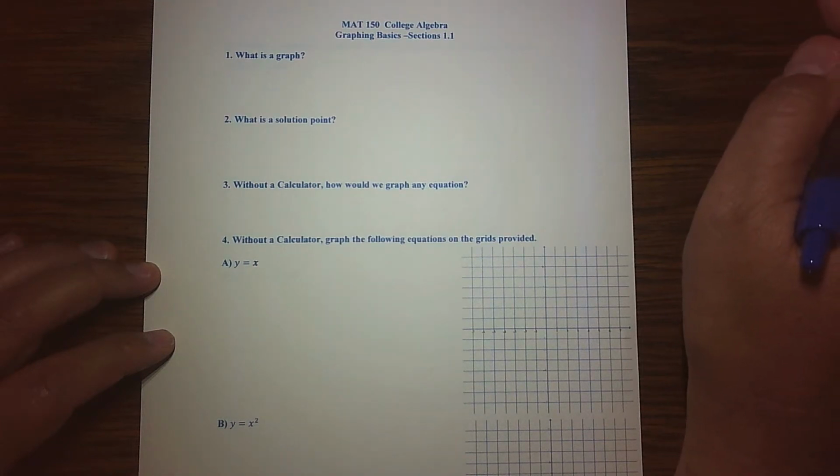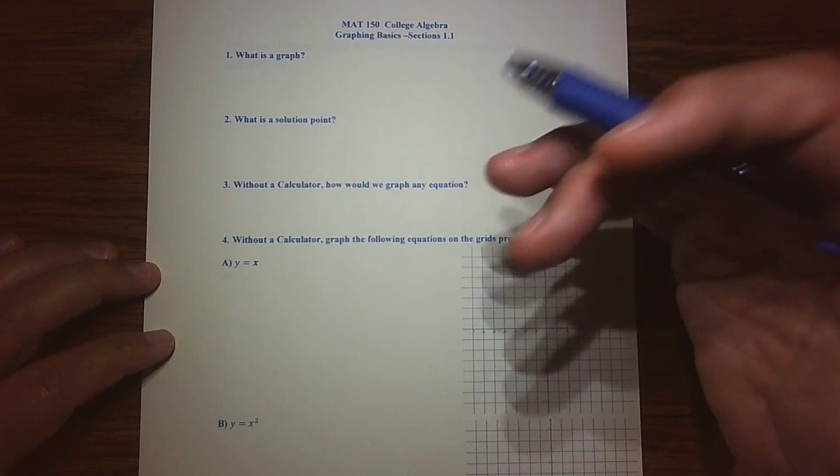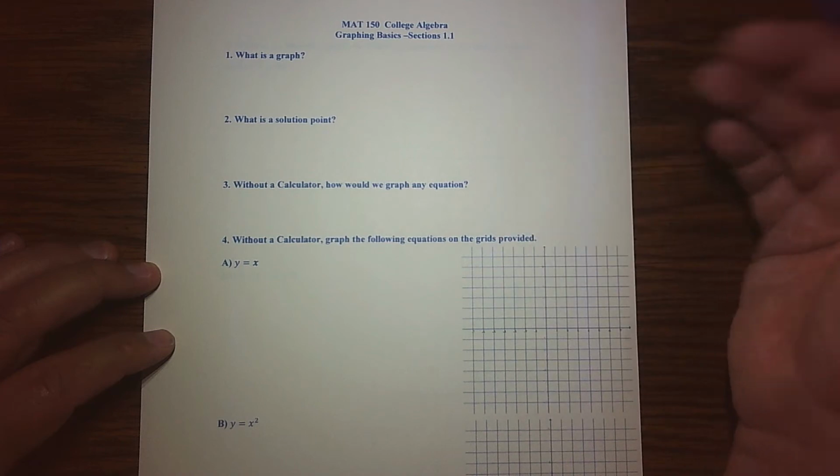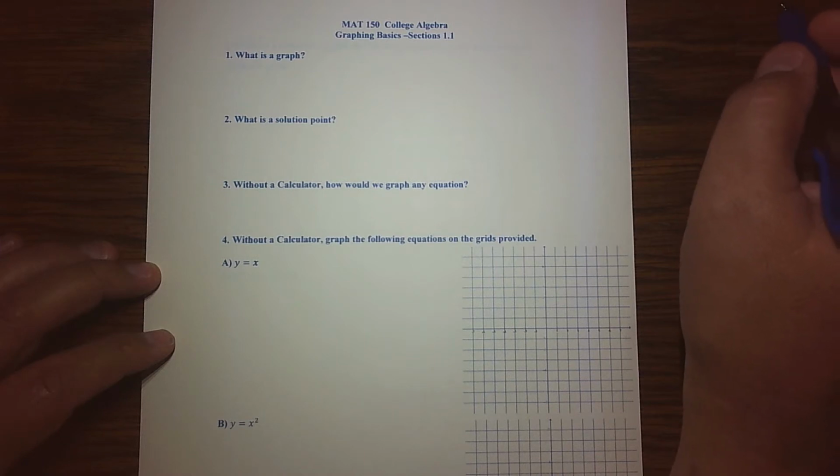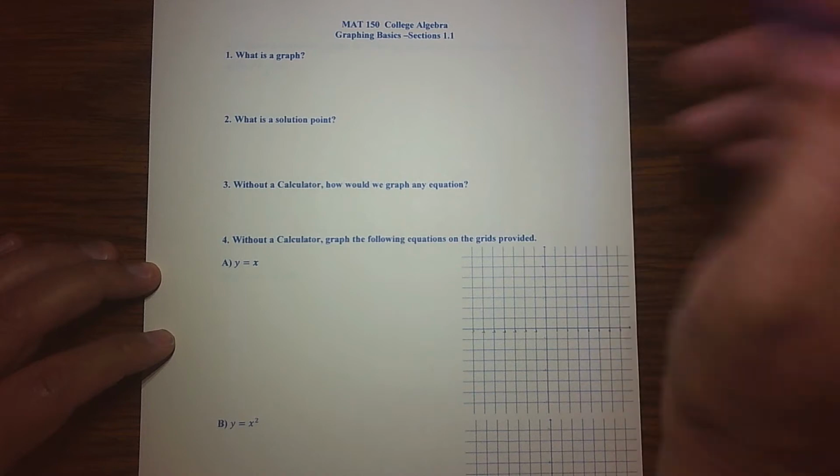But to really understand the technology or to use it better, you actually have to know the algebra behind it so you can understand what you're looking at and even help the calculator along, as you'll see in a future graphing calculator module I put together. Because if you don't know your algebra, your graphing calculator is useless. So more on that later, but let's get to the math.